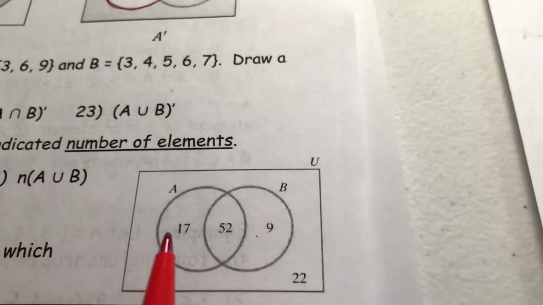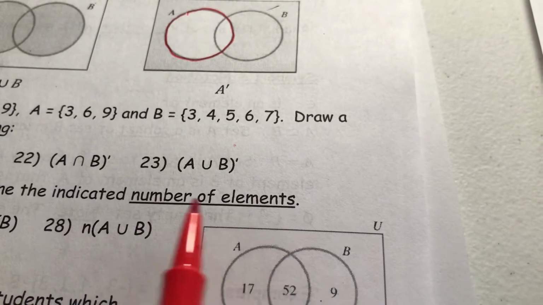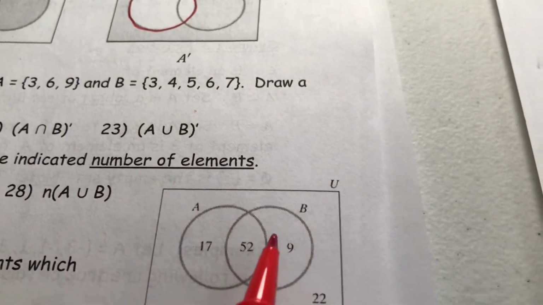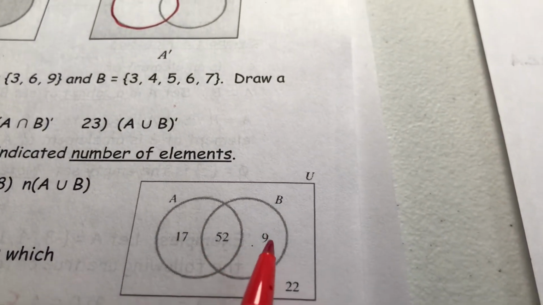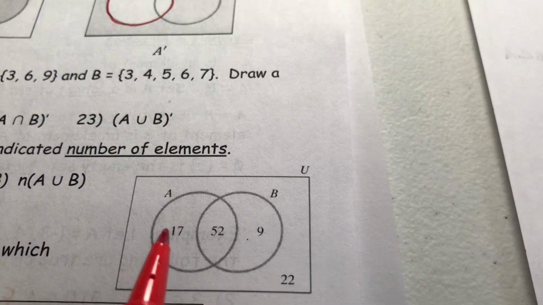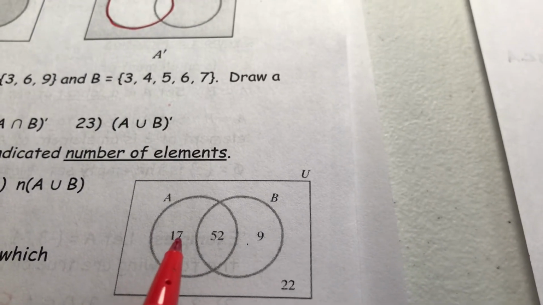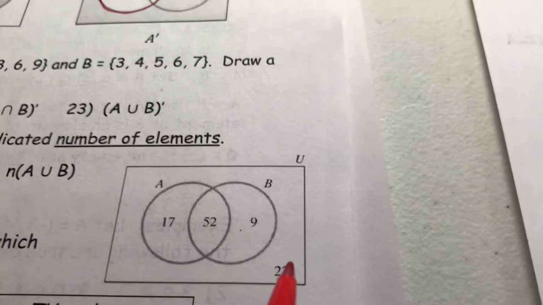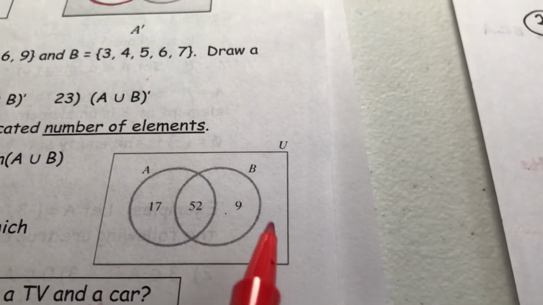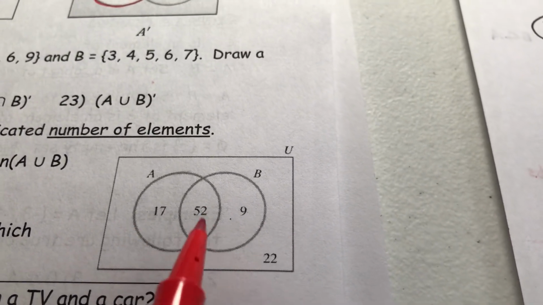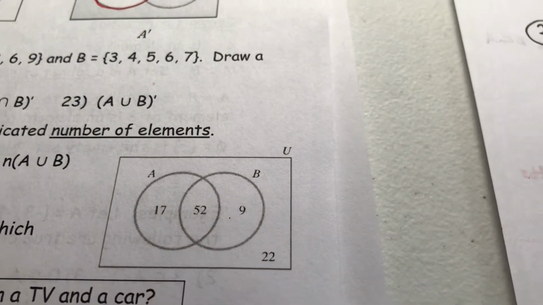And again, these are just representing, look, I even underlined it, number of elements. These are not the elements. Otherwise there would be one here, one here, one here, and one here. Nope, these are how many elements are in there. So there are 22 people, I always can think of them as people, 22 people out here, 17 in here, 52 in the middle, and 9 over here.